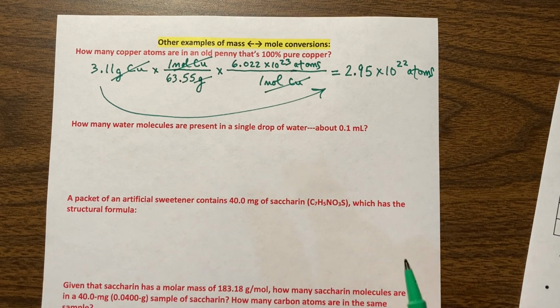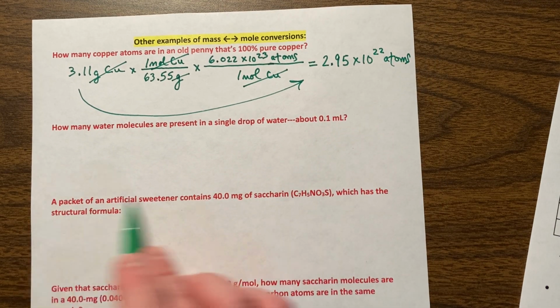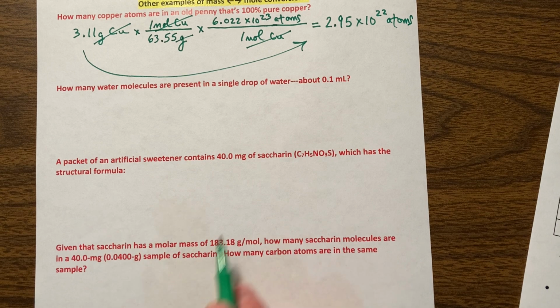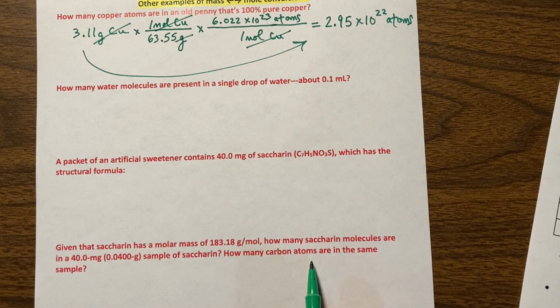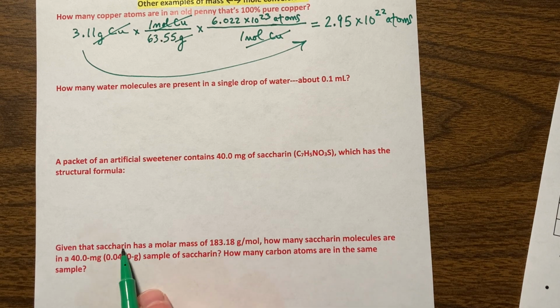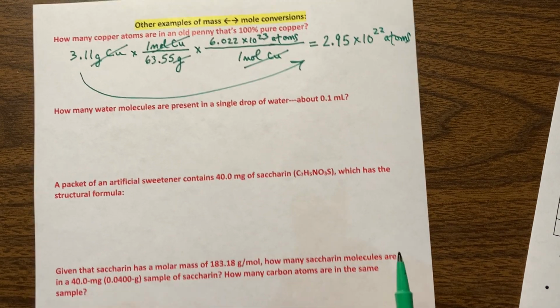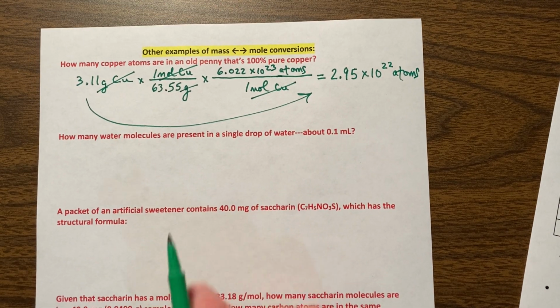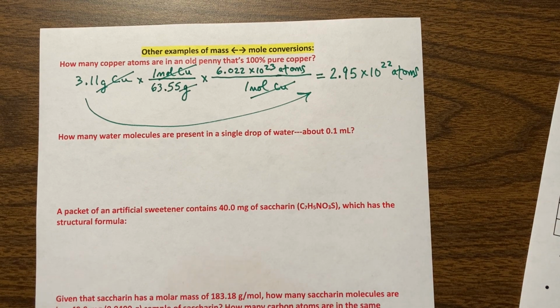I'll do this one more. I'll leave this last one to you guys. It's in the book, you can just look, but the technique for solving this problem, where you're trying to figure out how many carbon atoms are in a molecule of saccharin, which is an artificial sweetener, is done in exactly the same way as this. I don't like that pen, I'm going to try a blue one.